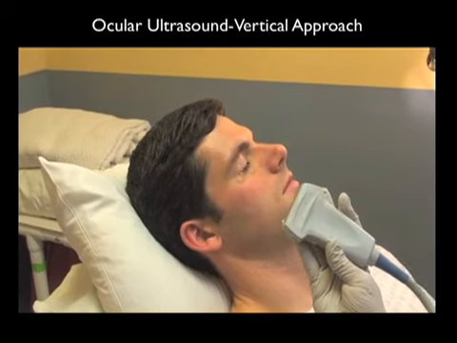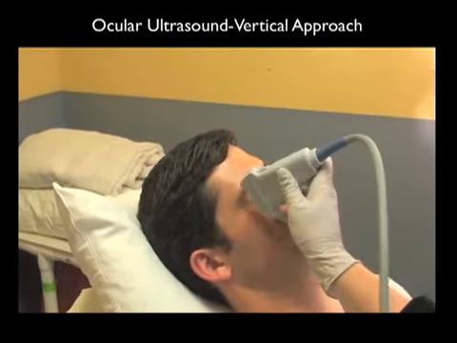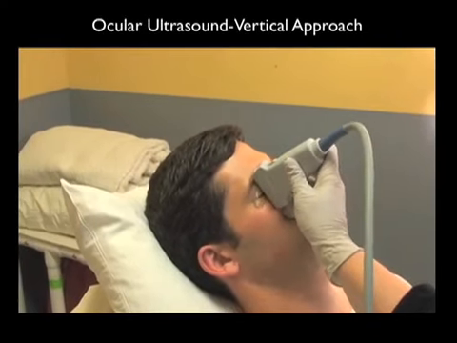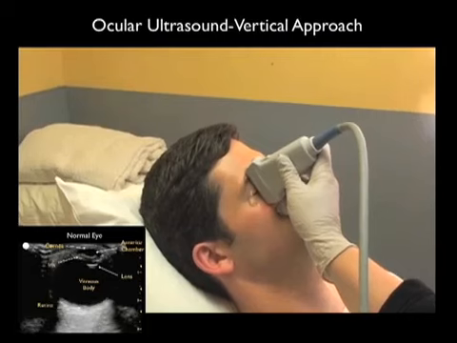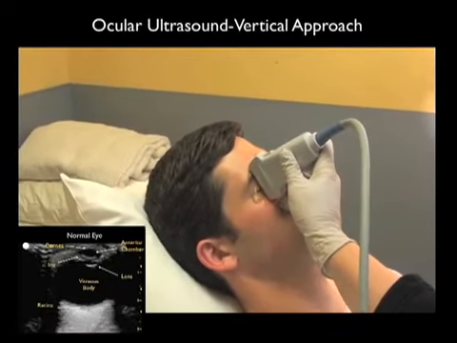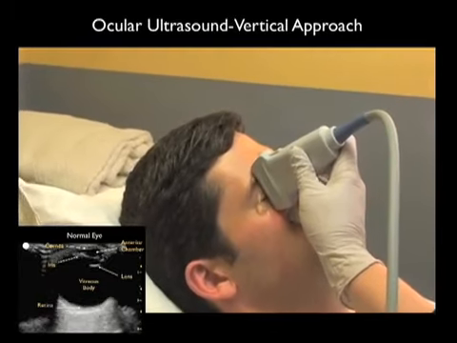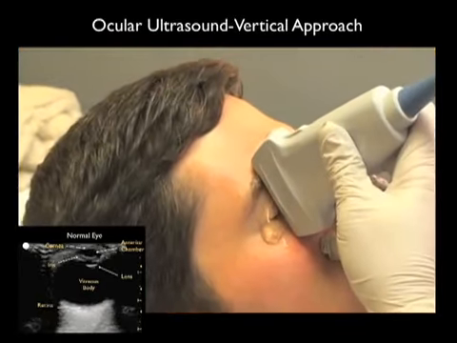To complete our examination of the eye, we should also perform ocular ultrasound from the vertical approach, having the probe in an up and down configuration. Note here, we're again scanning through the closed eyelid. Now we have the probe marker up towards the patient's head. We want to scan from side to side to fully investigate the eye in a second plane for any signs of pathology.